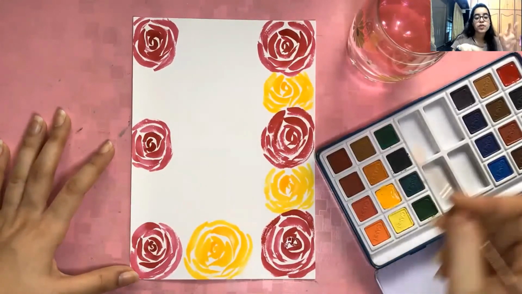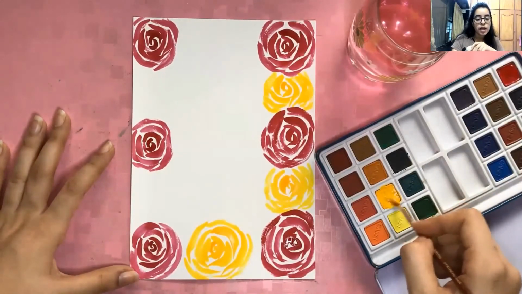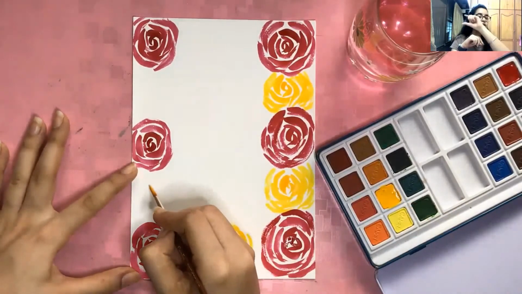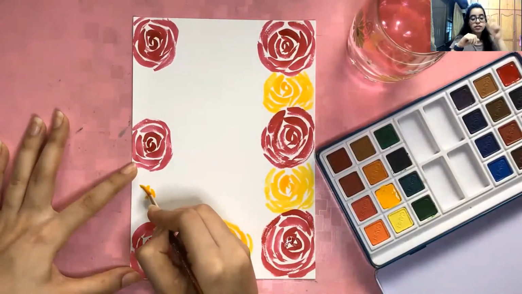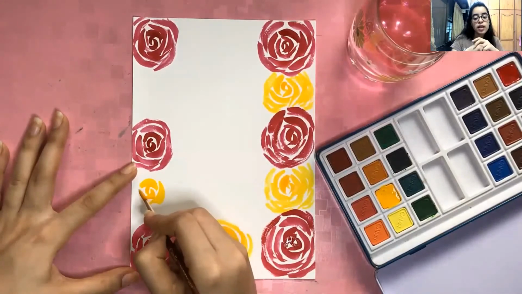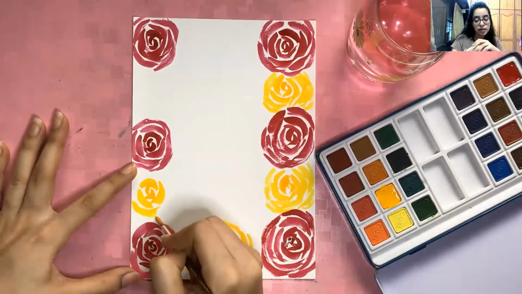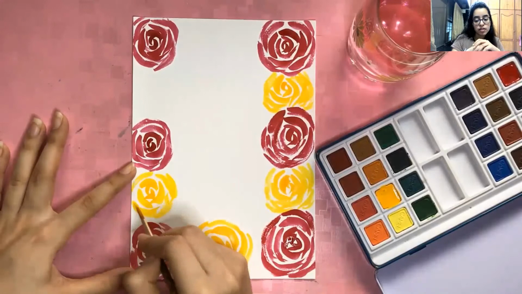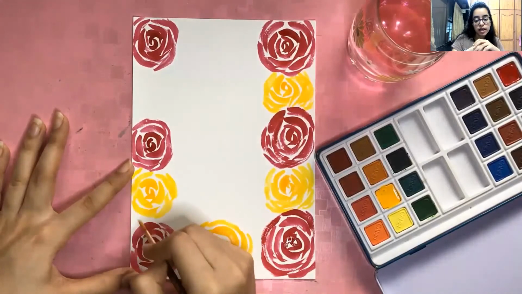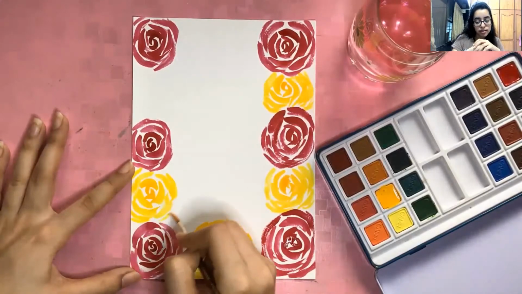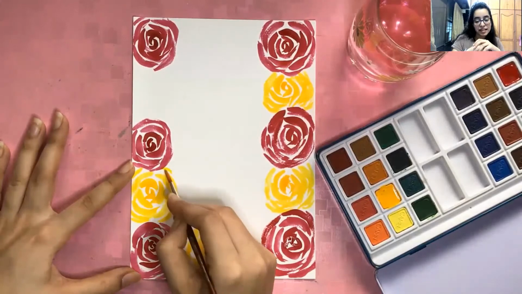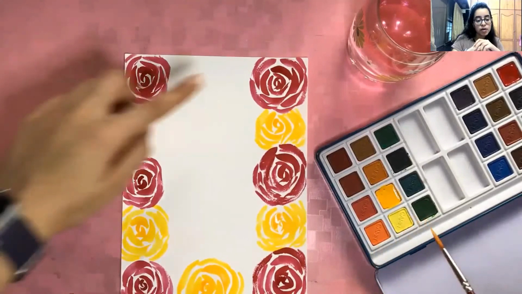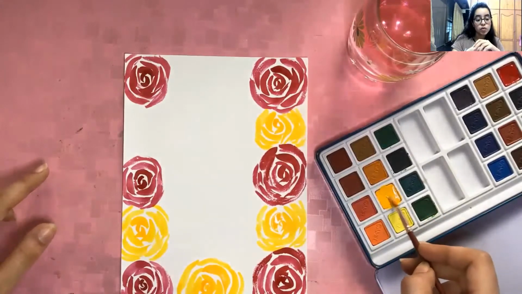It's time to add roses of the second color now. Okay. So we're creating a frame of roses over here. So we're just going to give a border of roses, something that looks like a border of roses, but it's a frame of roses that we are creating. So I'm just creating these roses which fit into that gap of red roses. Okay, now onto the last two yellow roses.